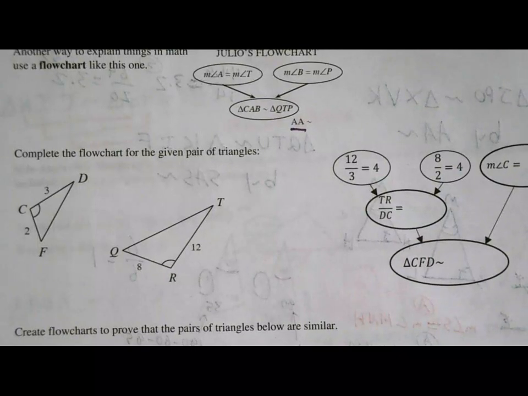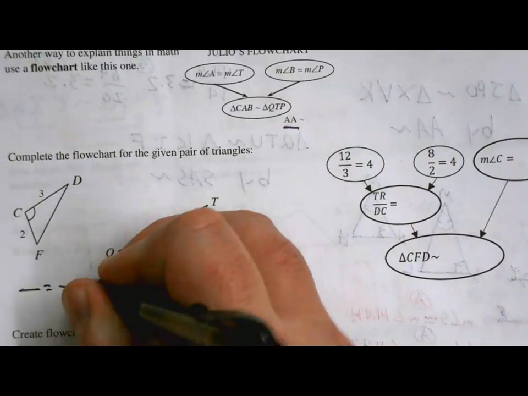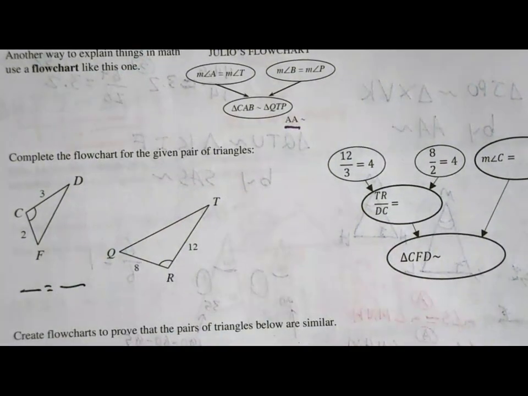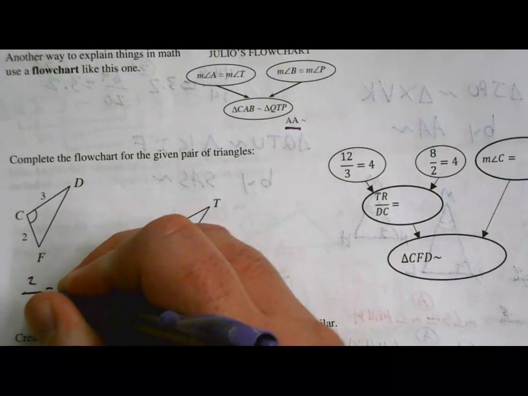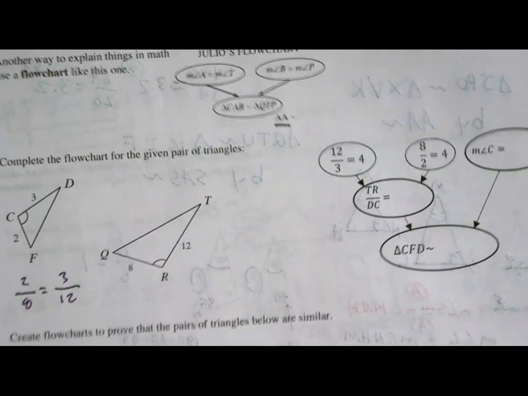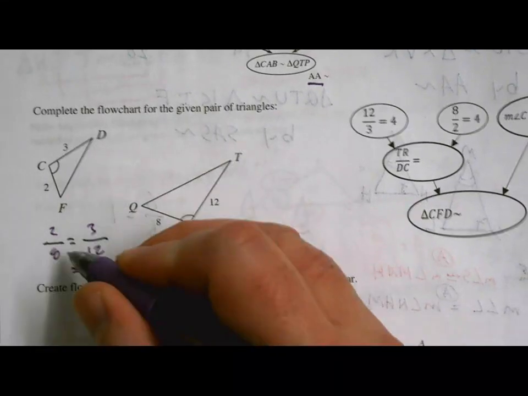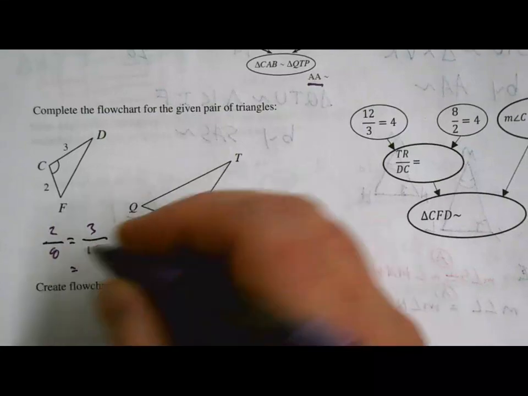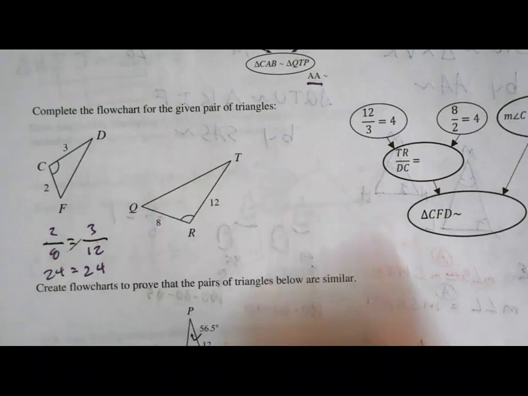And if we were going to check this really quickly, let's do it Mrs. Galligan style. You guys saw that in our work. I'm going to just write a proportion. We got 2 and 8 go together, 3 and 12 go together. If I cross multiply that, am I going to get the same number on both sides? What's 8 times 3? 24. What's 2 times 12? Hey, that's good.